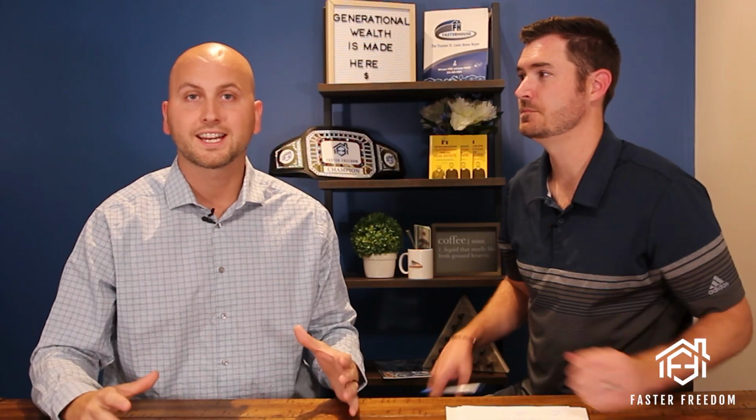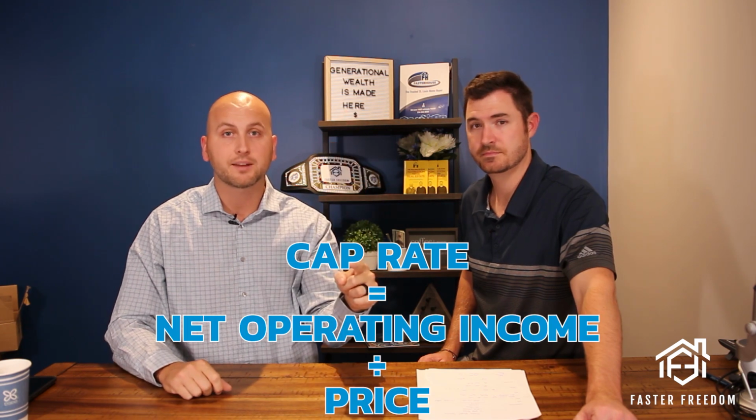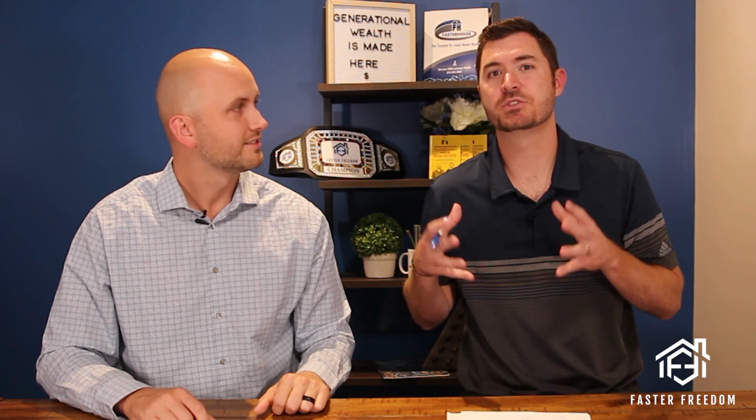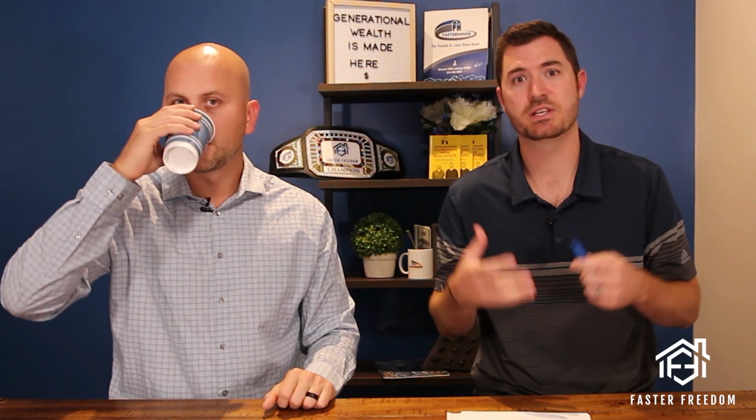To start off understanding capitalization rate, you have to know the formula. Cap rate equals net operating income divided by the price or the value of the building. If you know two of these three variables, you can calculate the missing one. We're going to talk about the formula, but before we do that, we're going to run some numbers and give a real life example.